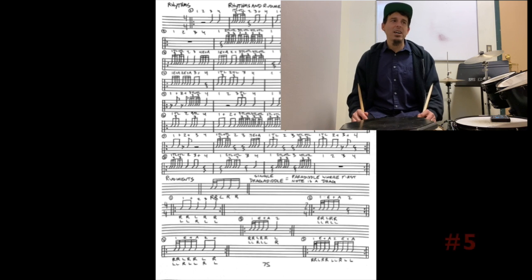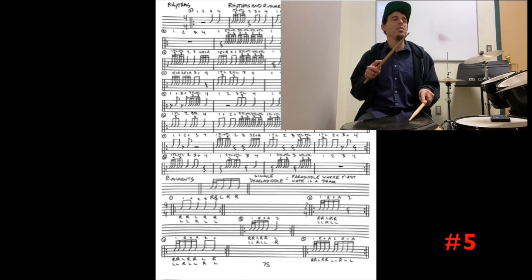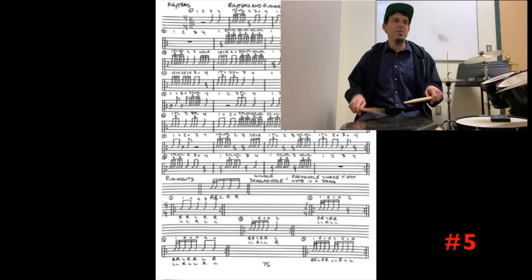Okay, now for number 5, we're going to go ahead and do 2 single dragadiddles back to back, and they will flip the sticks. So we'll start off slow, and then we'll push our tempo for some fun. Okay, here we go. 1, 2. Right, right, left, right, right, left, left, left, left, left, right, right, left, right, right, left, left, left, left, left. Okay, there it is. Here's a little fast for fun.